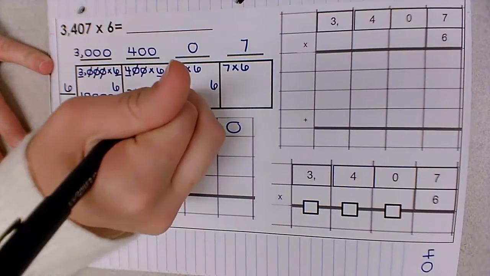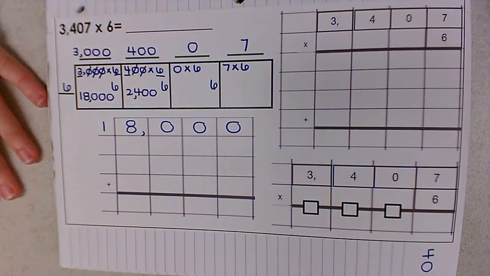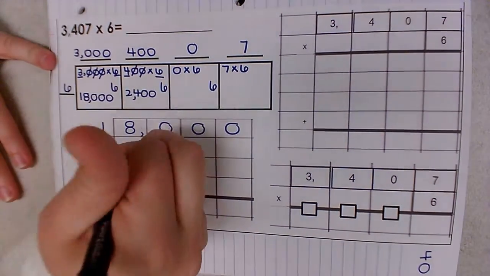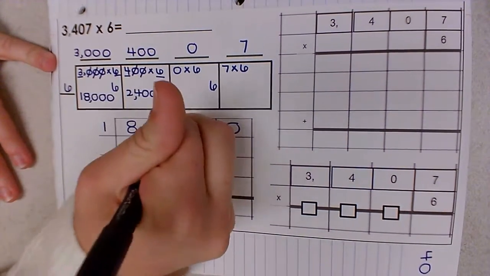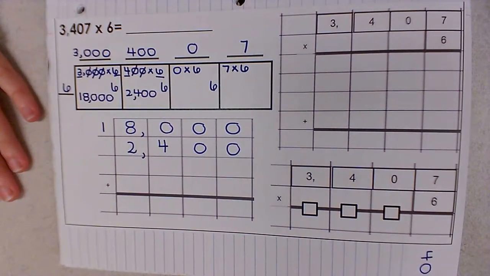I'm going to line up my comma first to make sure my place values are all lined up. Then I'm going to write the rest of the number, 2,400.